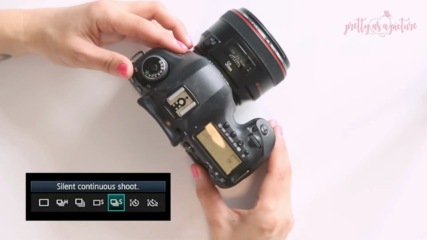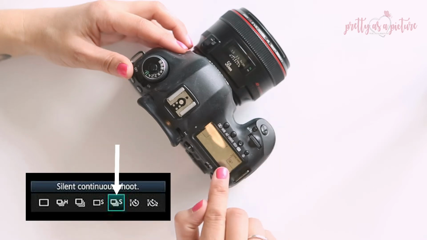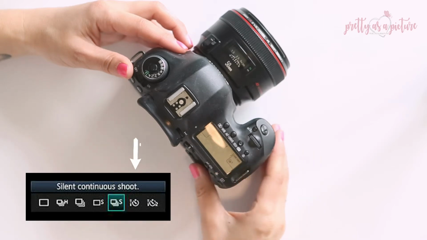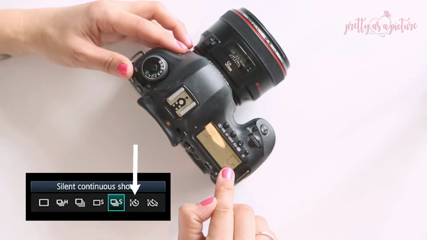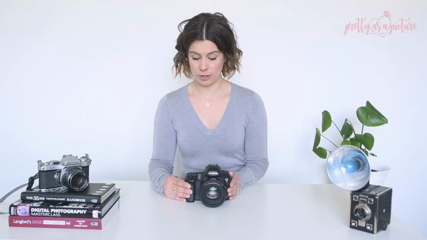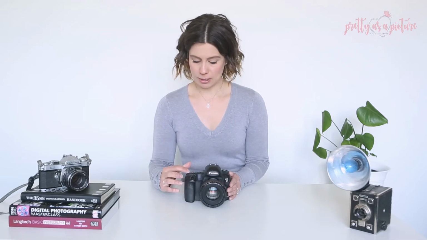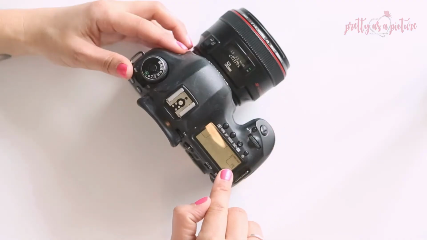Like I said, that is if you were to hold the shutter button down and it was to go and take lots of pictures. The next one is timer. So if you're putting the camera on a tripod and you're taking selfies the professional way, this is how you would do it. There's a 2-second one as well.